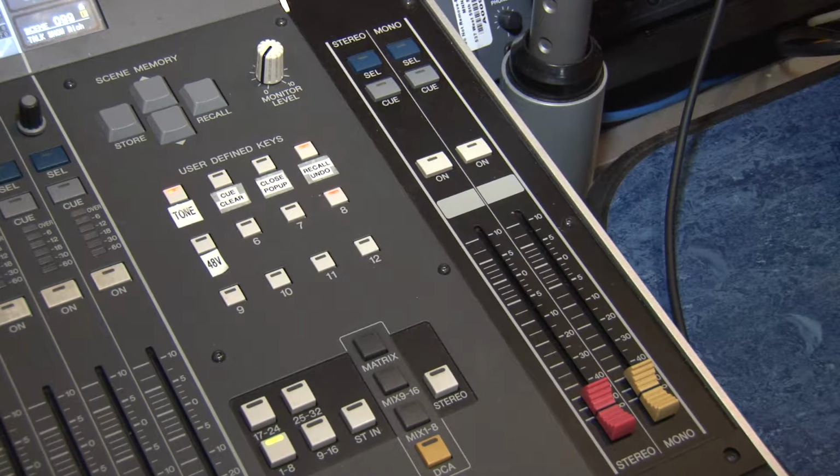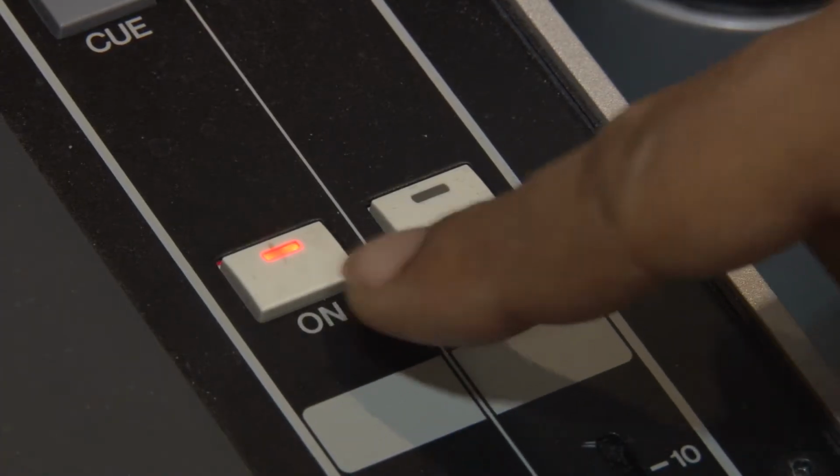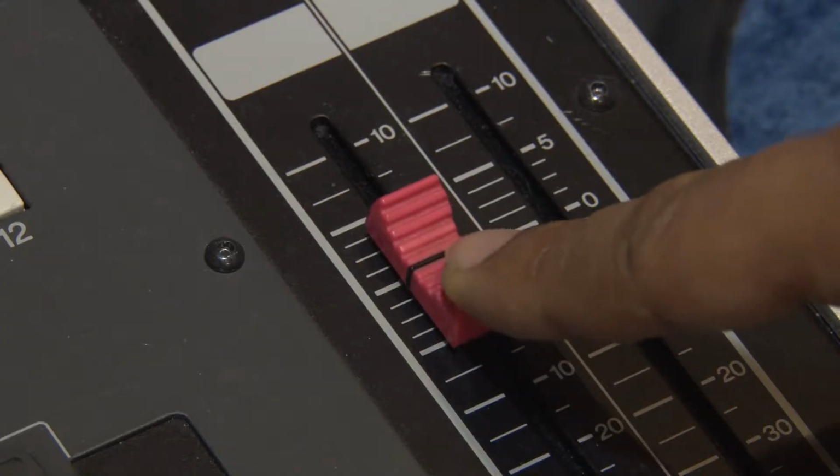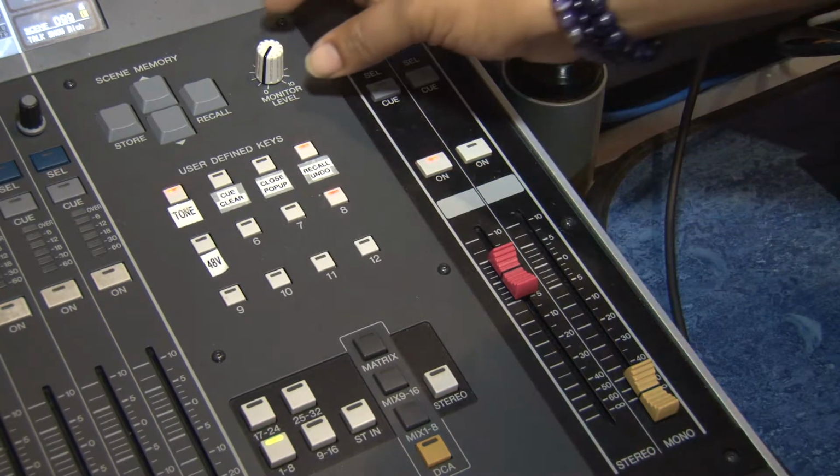Next, go to the stereo master and push the on button and bring the red slider to 0. Make sure the black line is at the 0 mark. If you do not hear tone in the control room, adjust the level of the speakers by turning up the monitor level knob. Turning it clockwise, you will then hear the tone.